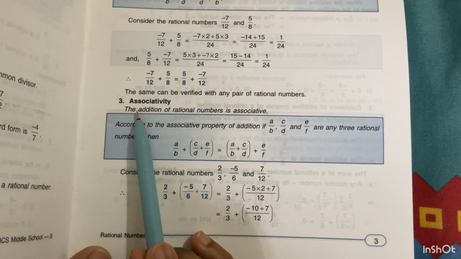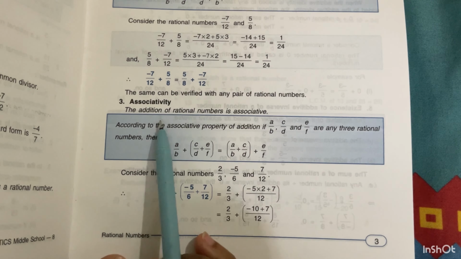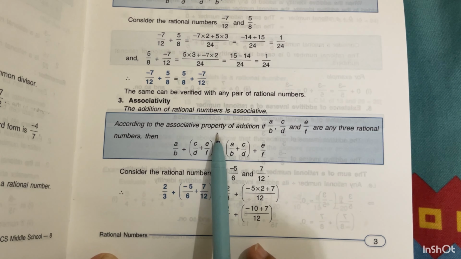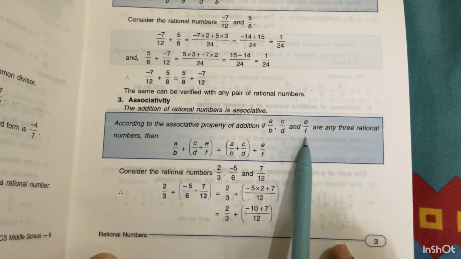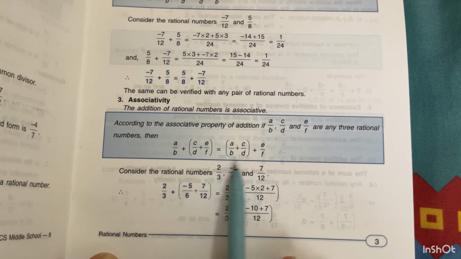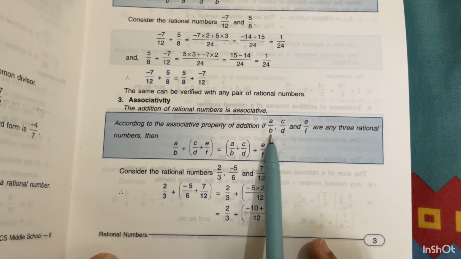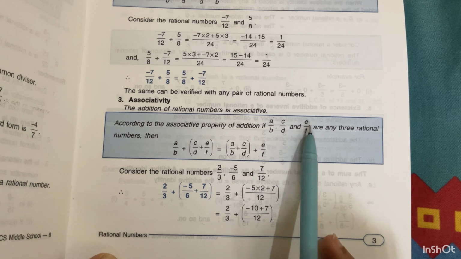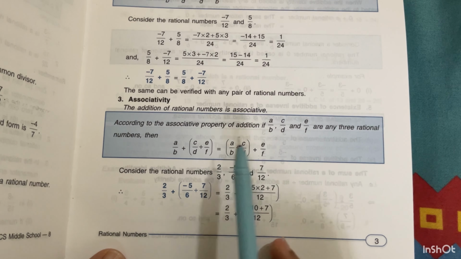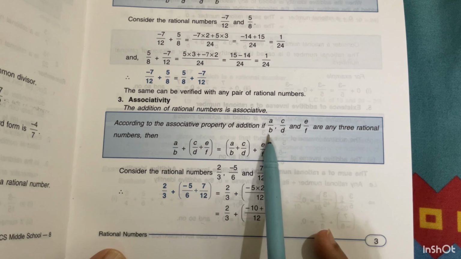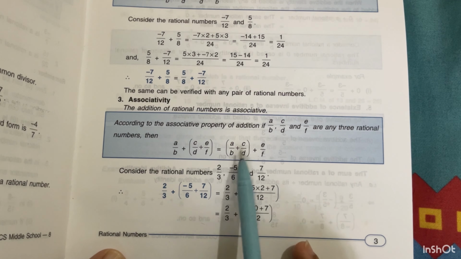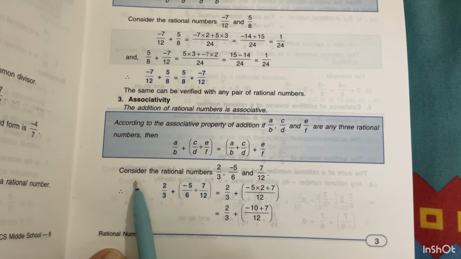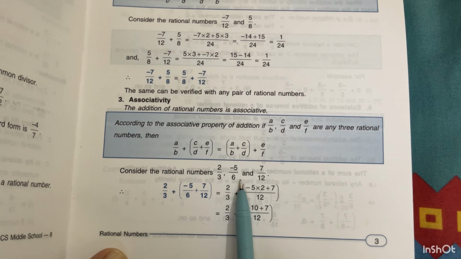Third property, that is the associativity property. So the addition of rational numbers is said to be associative when, according to the associative property of addition, there are three rational numbers arranged in this form. See, look at this. They keep a by b outside, and first add c by d plus e by f. In the next, which is equal to, first we have added these two, then whatever answer we get, that answer we are going to add with this third rational number. Okay, now let me take this example and we will confirm.